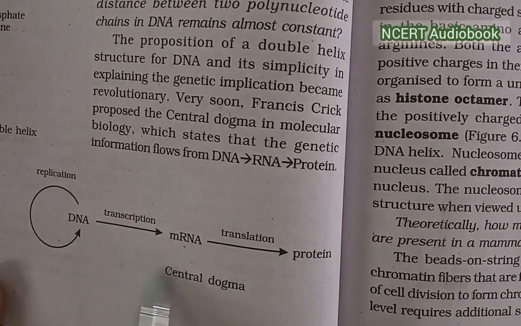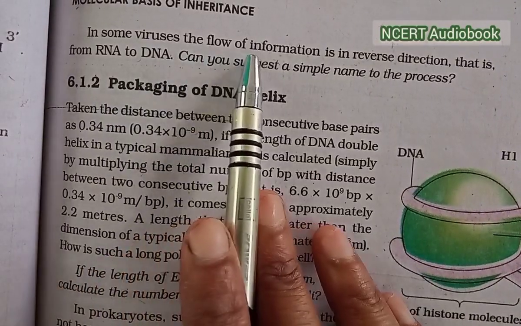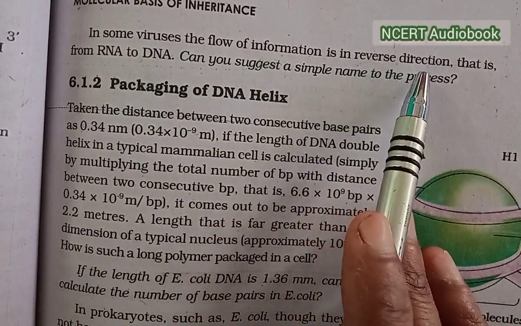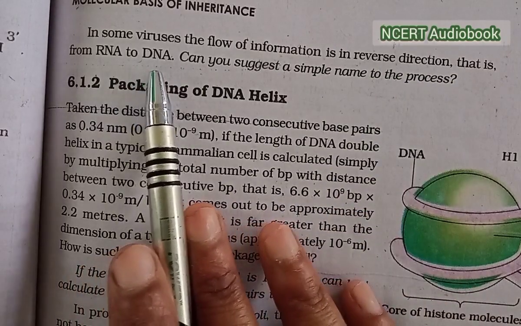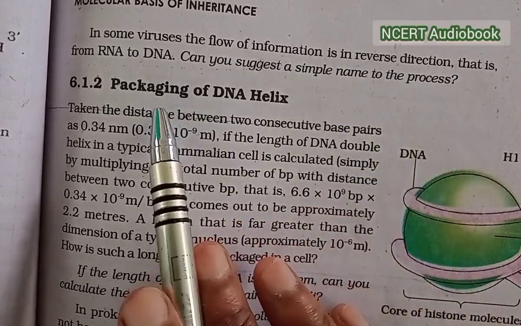That complete process we call central dogma. In some viruses, the flow of the information is in reverse direction, that is from RNA to DNA. Can you suggest a simple name for the process?